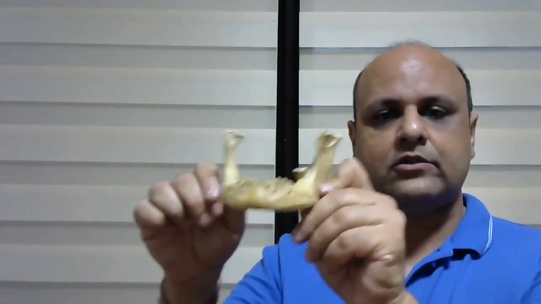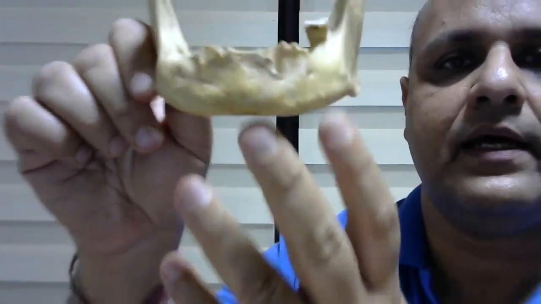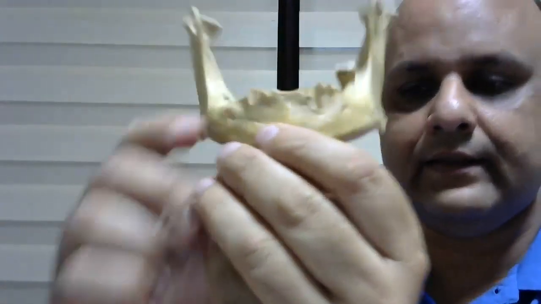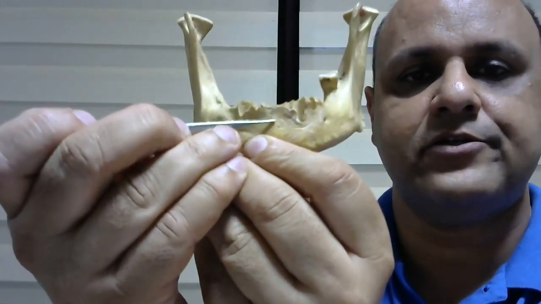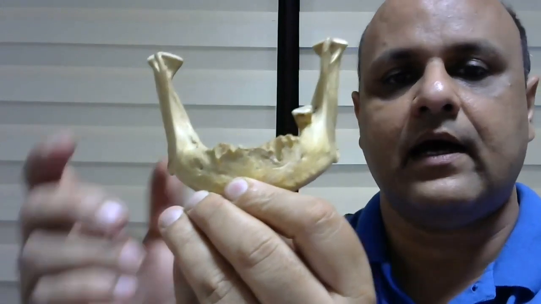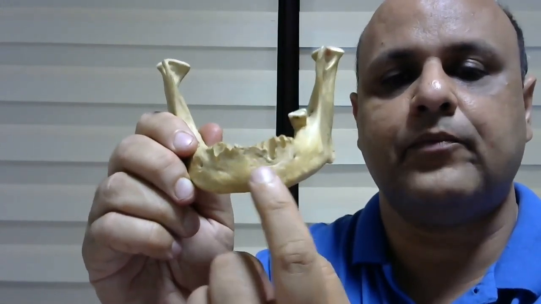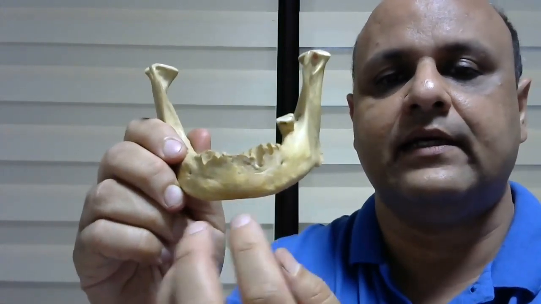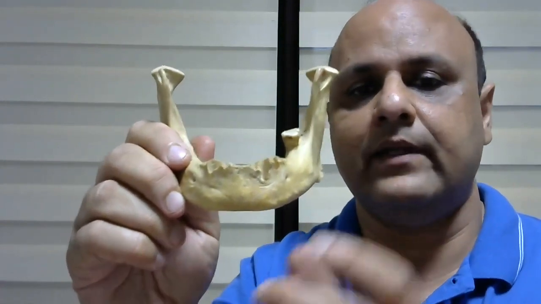So let us talk about the external surface of the body of mandible. I'll just bring this mandible close to the camera here. In the midline, there's a faint ridge in this region known as symphysis mentae. Below this symphysis mentae is a protuberance referred to as the mental protuberance. This is characteristic of the human mandible.